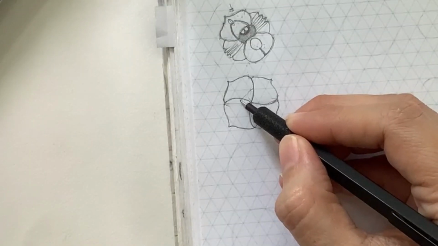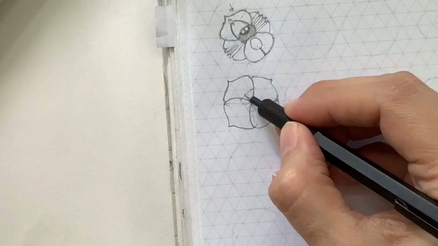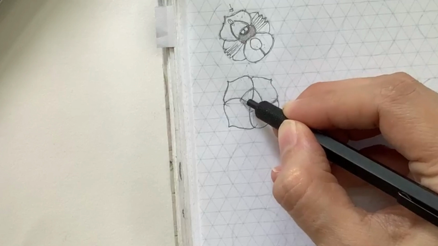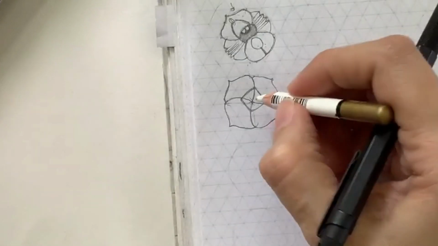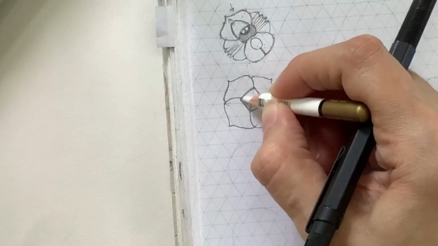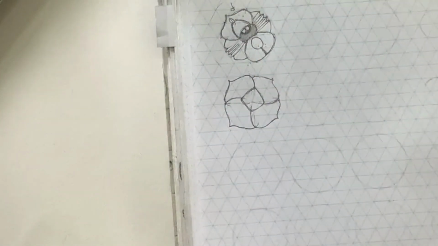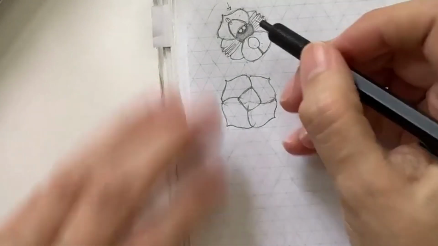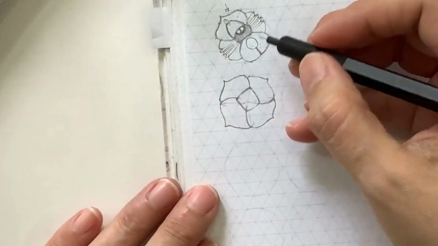So I'm going to go more or less like that. Squarish round. I'm going to erase the center just because I do not want it. And I'm taking right now just pieces of the first one that I drew.